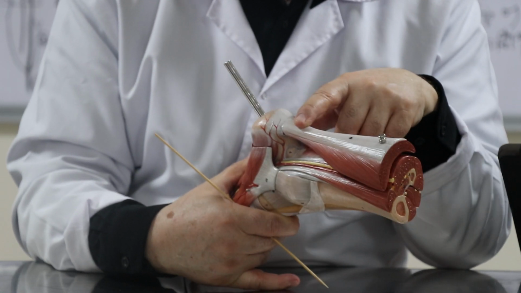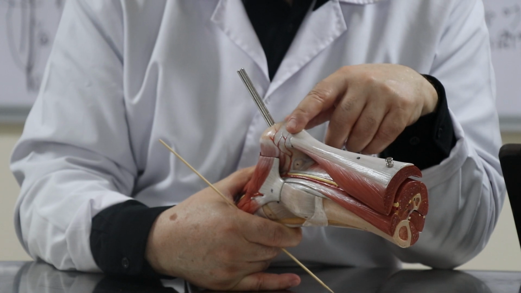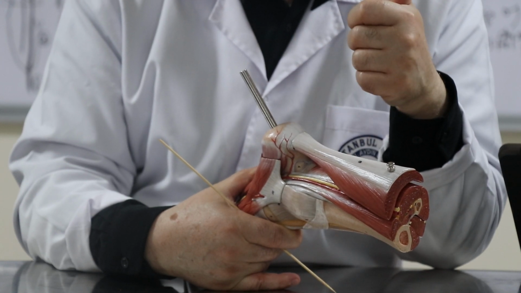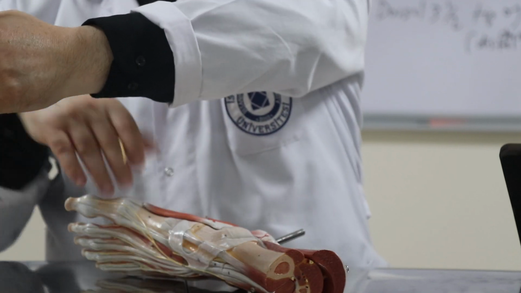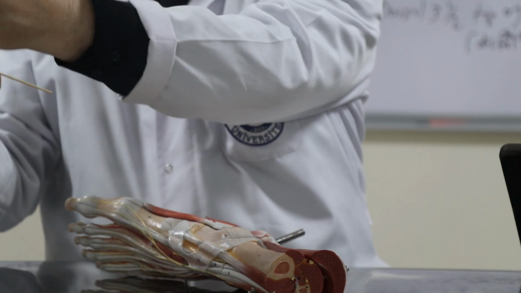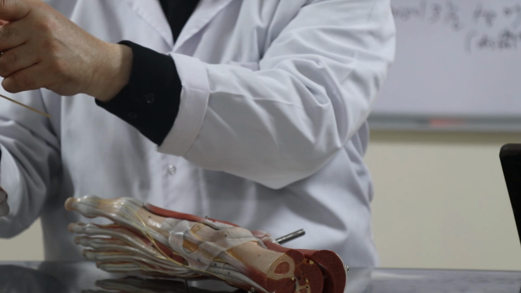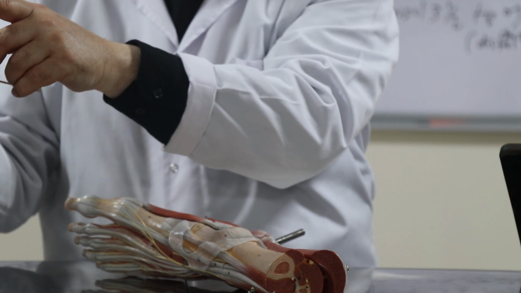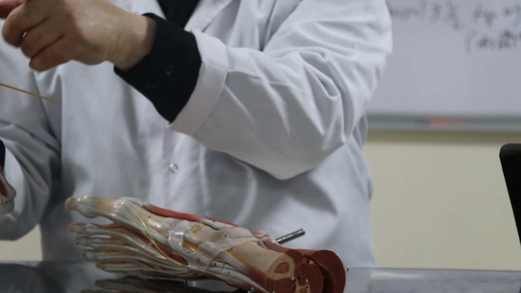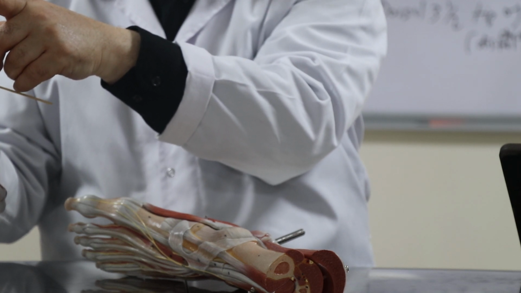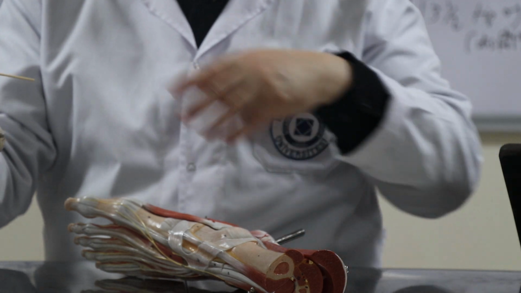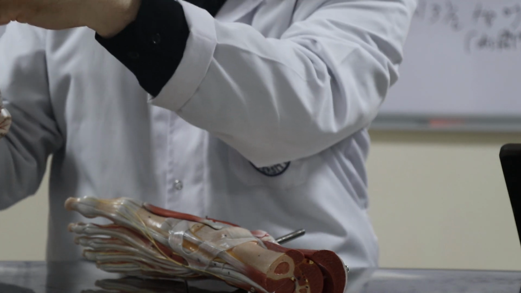And this Achilles tendon is formed by the union of which tendons? Right, gastrocnemius. So this is the gastrocnemius. Beneath gastrocnemius is soleus. And there's a muscle in between these two, which is the plantaris muscle, right. So we have the plantaris muscle in between.